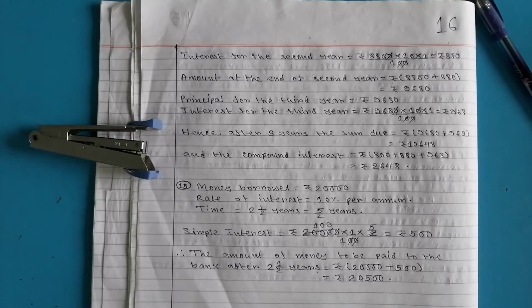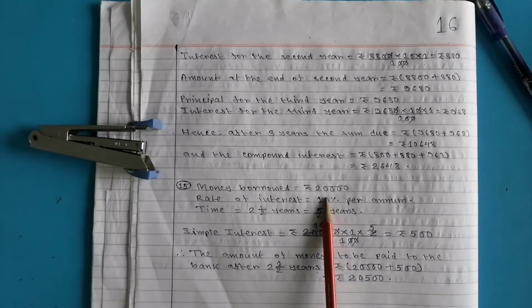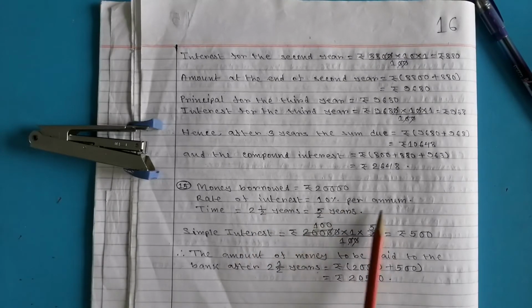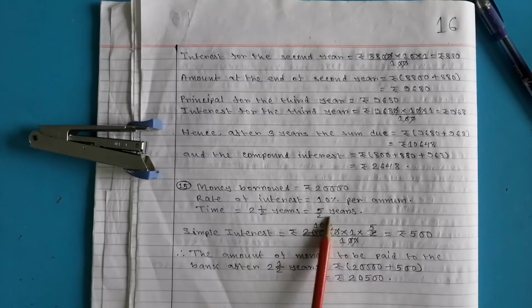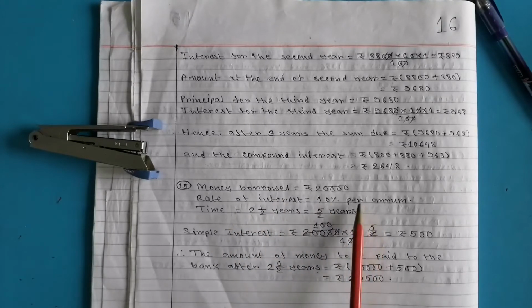Okay, so after 2.5 years, what will be the gain? The difference between the money that he has to pay to the bank and the money he will take from his friend, the difference that you have to find, then that will be the gain or loss. Okay, so money borrowed is 20,000, rate of interest is 10% per annum, and time is 2.5 years, means 5 upon 2 years. Simple interest, for the bank, we are finding for the money that is taken from the bank. For that amount of money we are finding the interest.